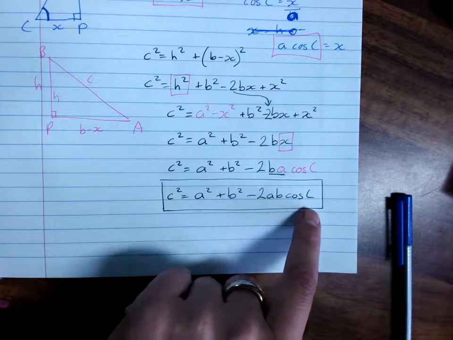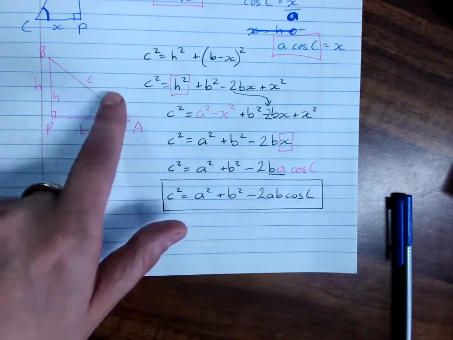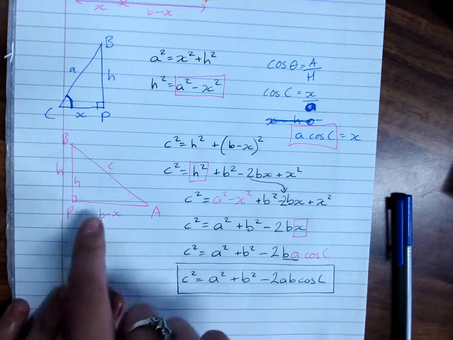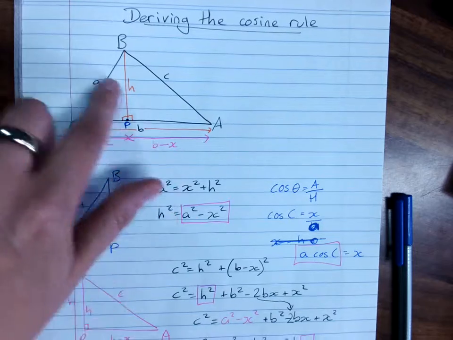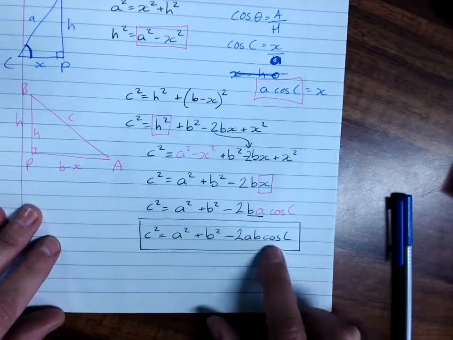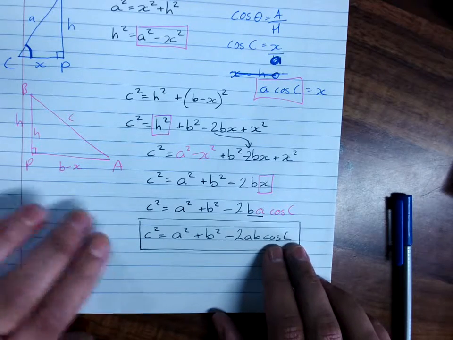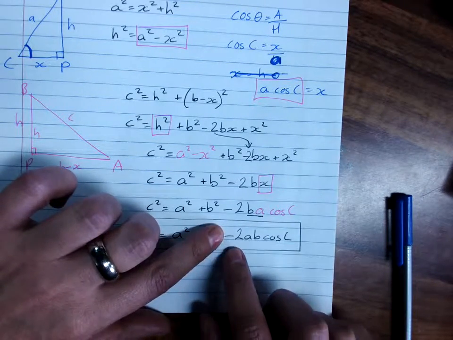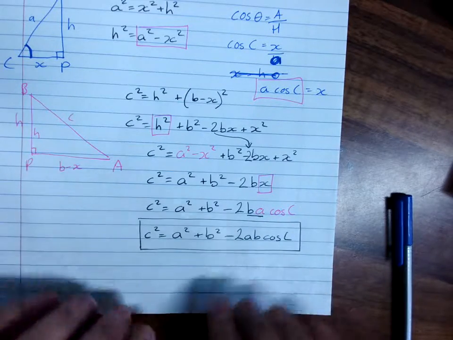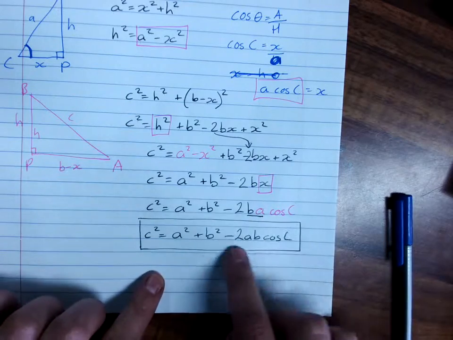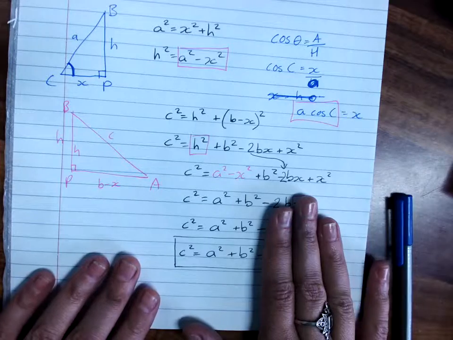Remembering from your exact values, if angle C is 90 degrees, so if in fact this is a right-angled triangle, you'll remember from your exact values that cos of 90 degrees is 0. And minus 2 times a times b times 0 is all 0. So when we have a 90 degree triangle, all of this equals 0 and disappears, and we're left with Pythagoras.